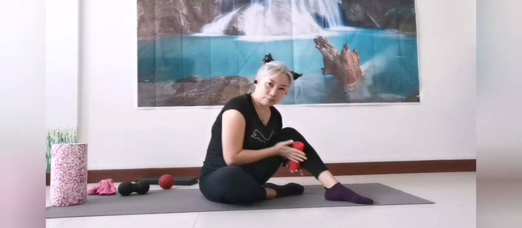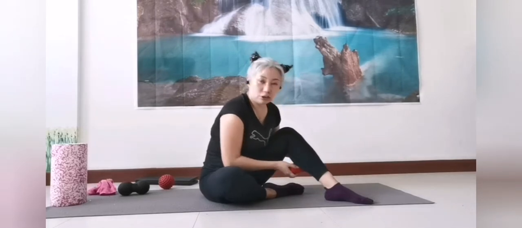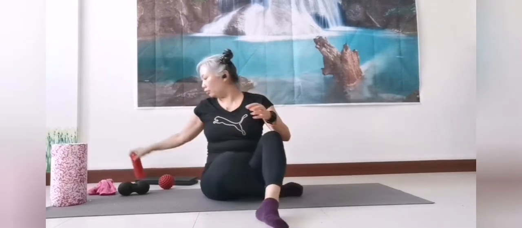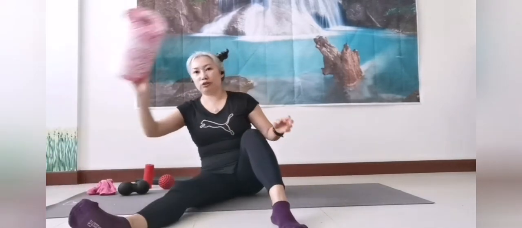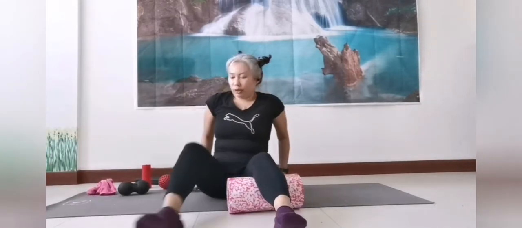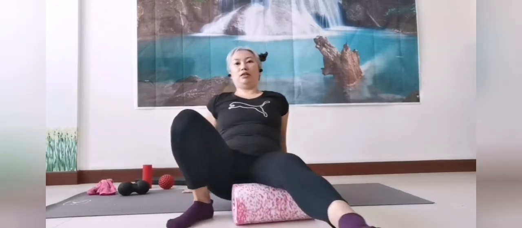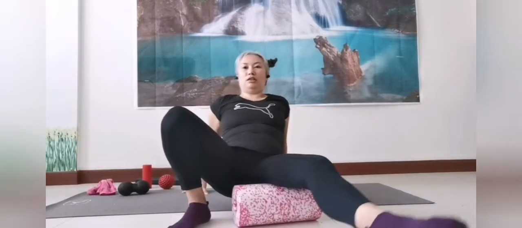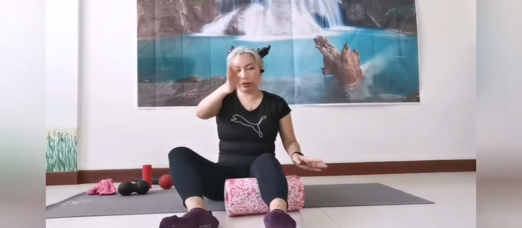Okay, so we're done with the calf. Make sure you roll it for at least 1 minute, and then you go to the hamstring, so you can use your foam roller. For the hamstring, again, you push your body weight up and you roll from the knee all the way up to the sit bone, and make sure you rotate.